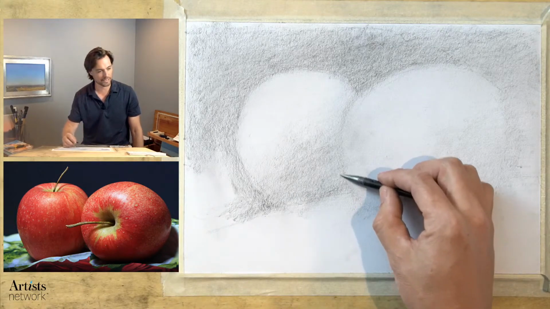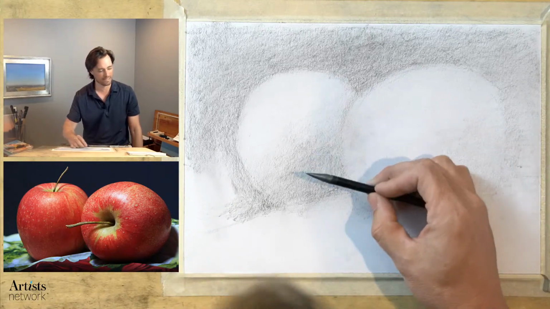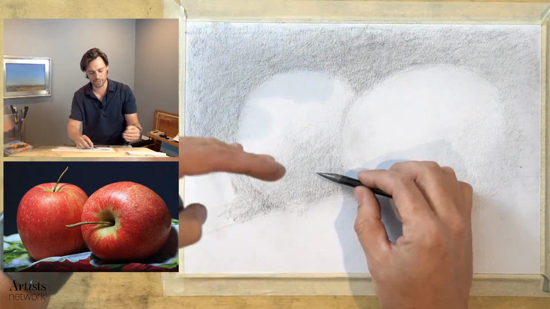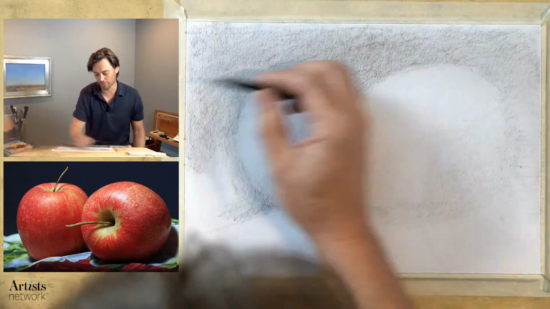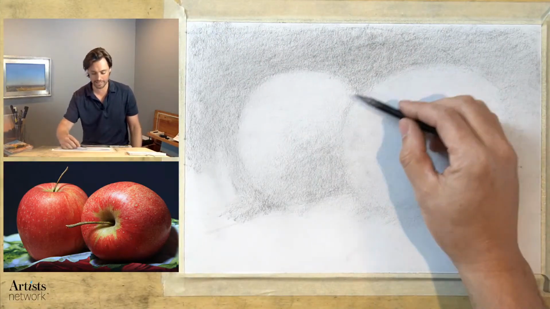So now I'm just kind of working through the drawing. I'm trying not to get stuck in any one area. And if I squint my eyes, I can see the light and shadow structure of the apples a little bit more clearly. So building up the values and just wiping it down again.